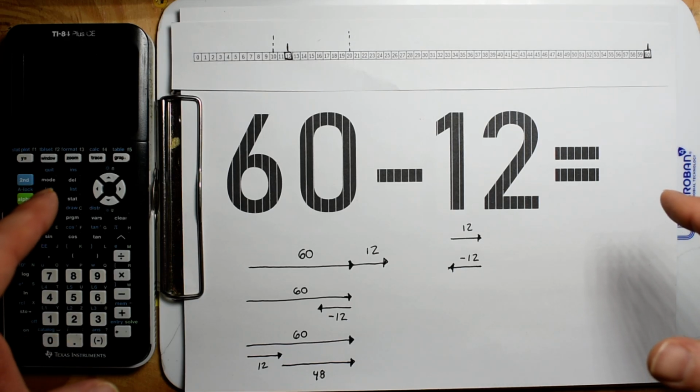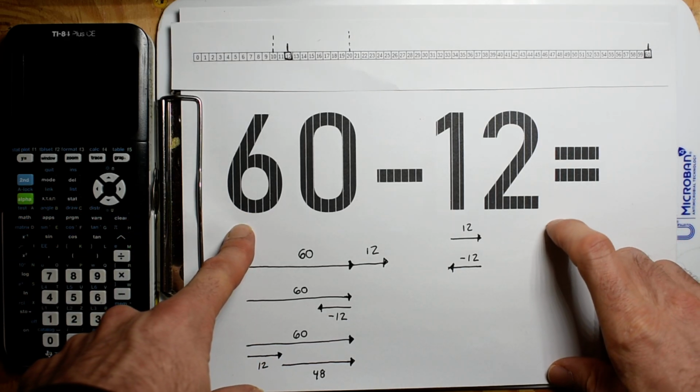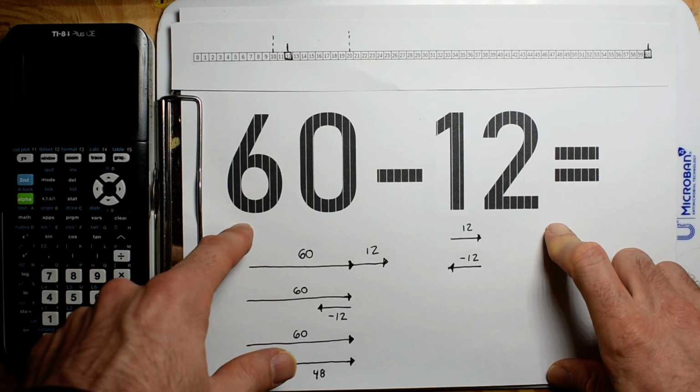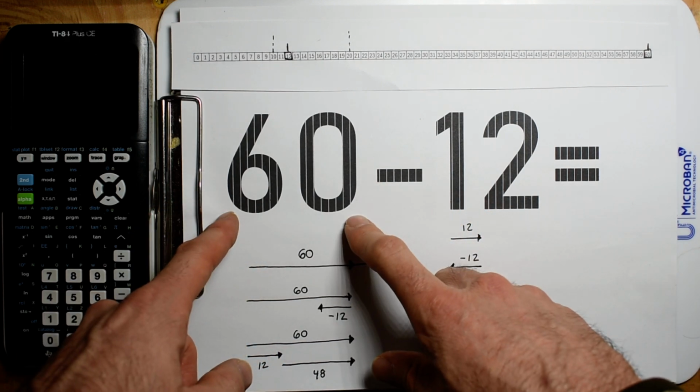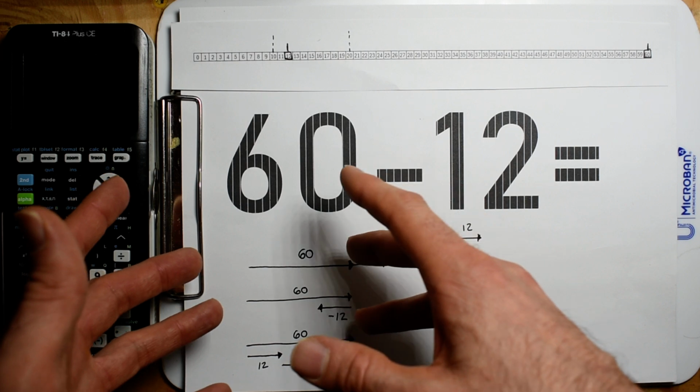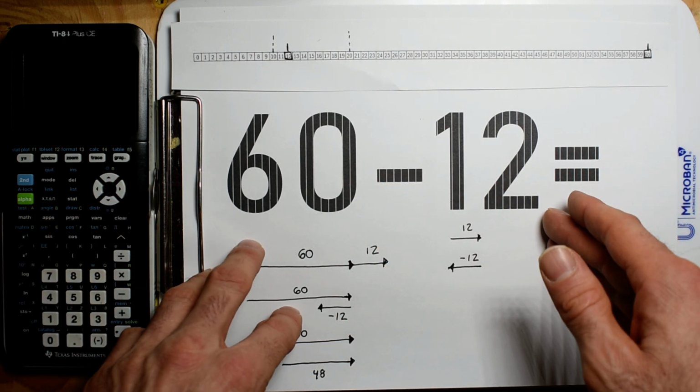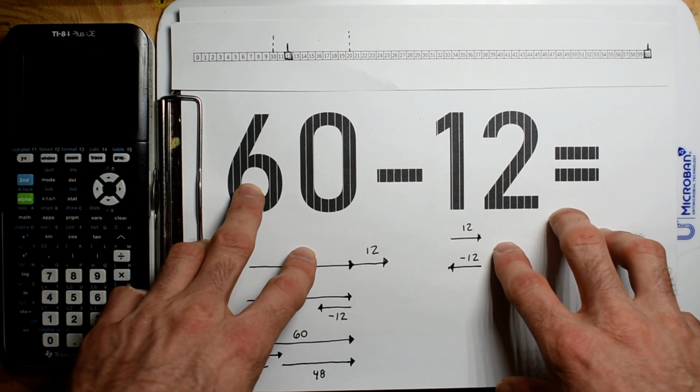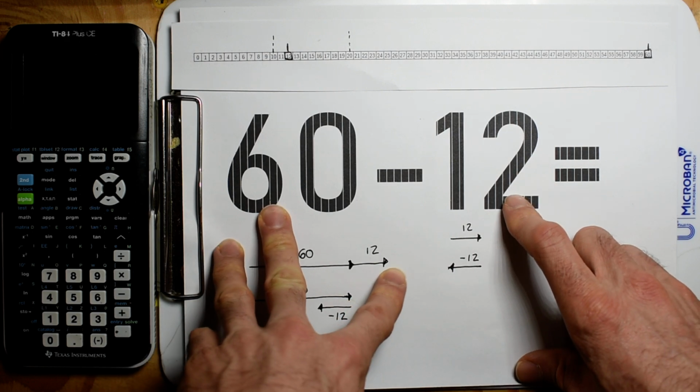Alright. So a viewer sent me this problem: 60 minus 12. They were saying that they do it by taking 60, subtracting 10 to get 50, and then subtracting 2 more to get 48. Now that's pretty sweet and pretty easy. Now they asked me, hey, can I do this in a different way?